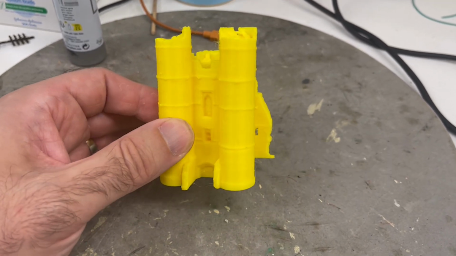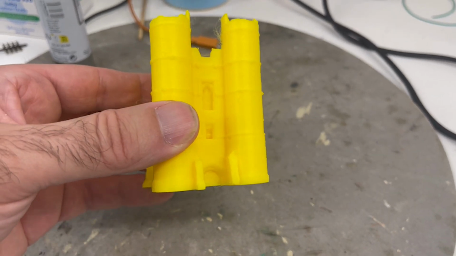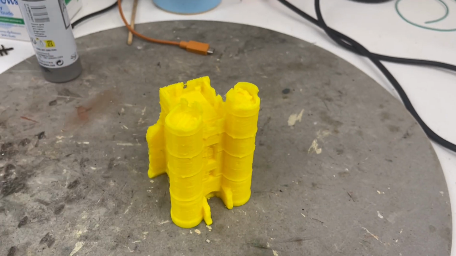But the first thing we'll need to do is tidy up the model a little bit, because we obviously can't use this technique and lose half the door. So let's look at that bit next.